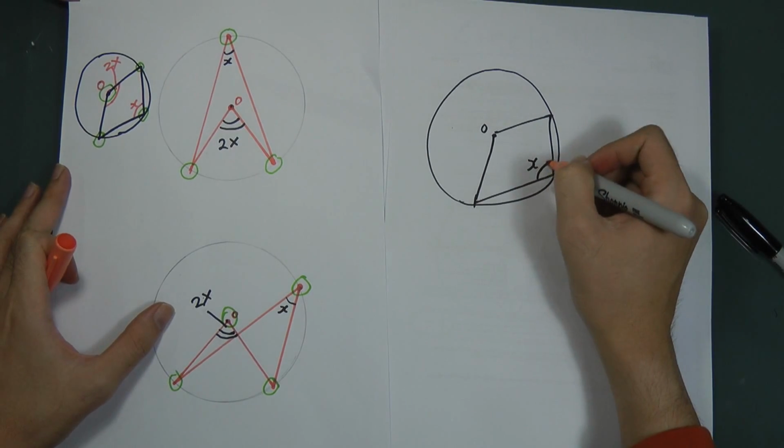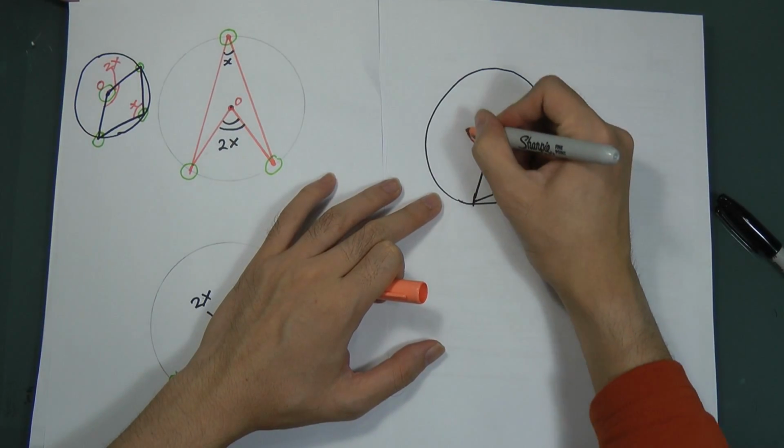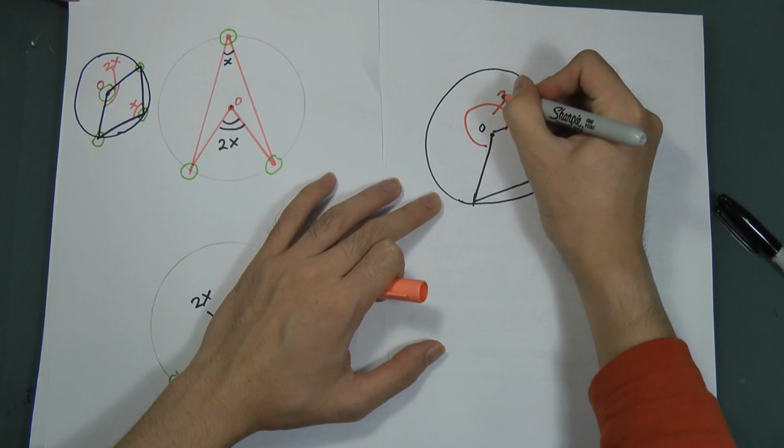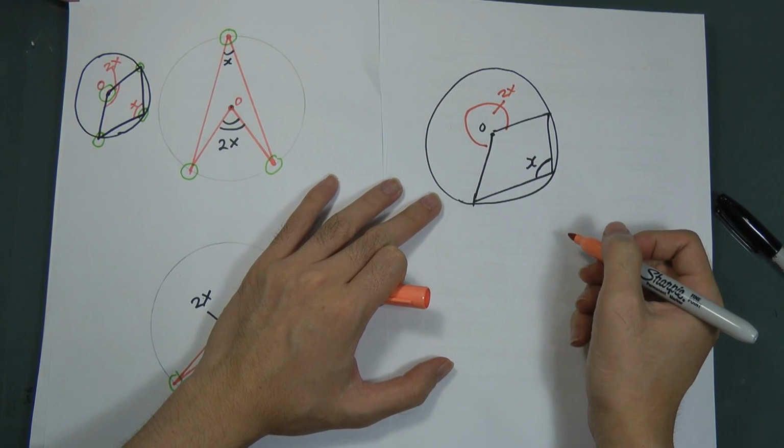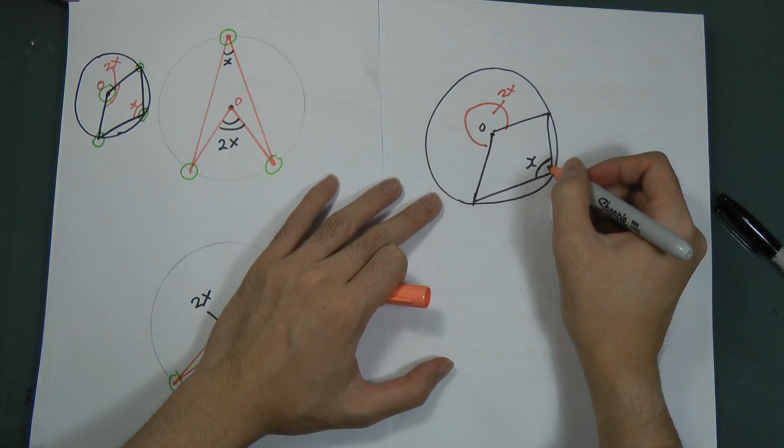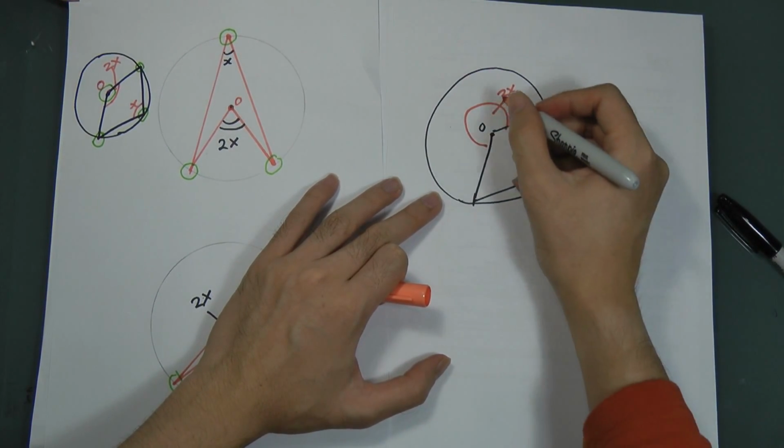If this is x, the 2x is actually over here. This is 2x. So if this one is 100, the 200 is over here.